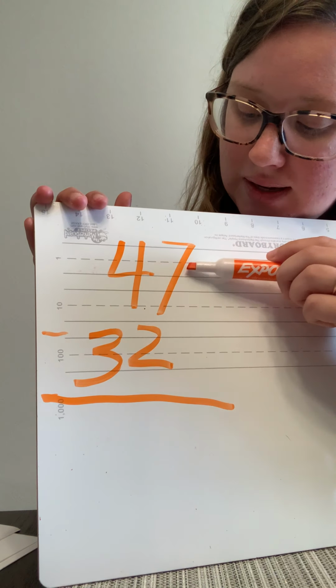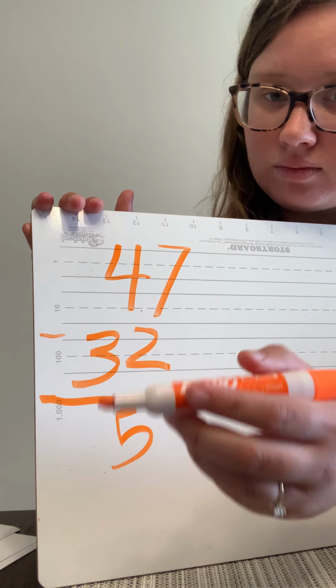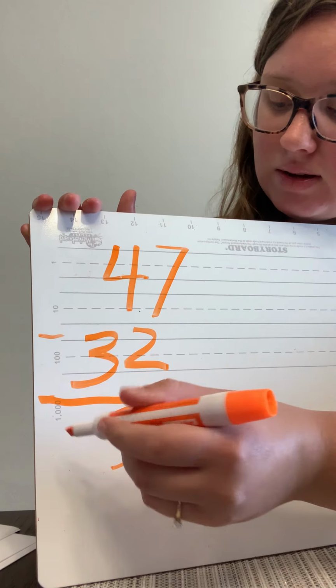I always start in my ones place. 7 minus 2 is 5. And 4 minus 3 is 1. So we did solve how many red photos we have, which is going to be 15. So that is our answer for part A. How many photos are in the red album? 15.